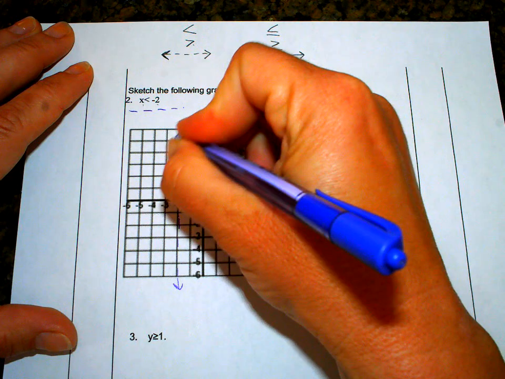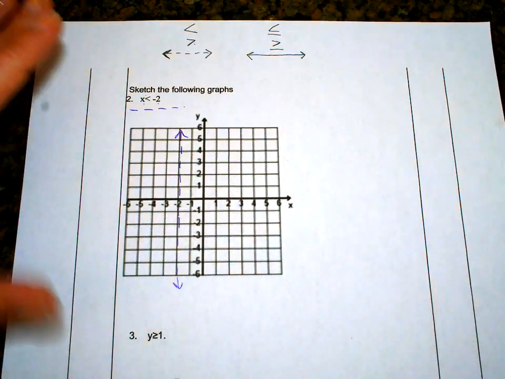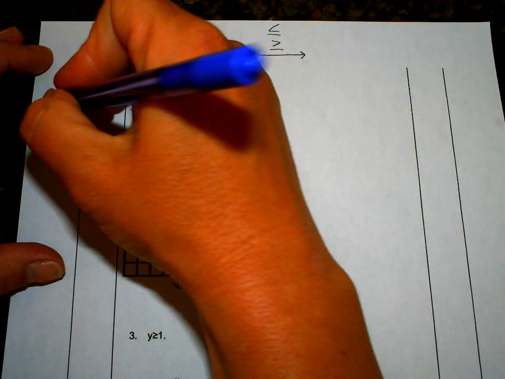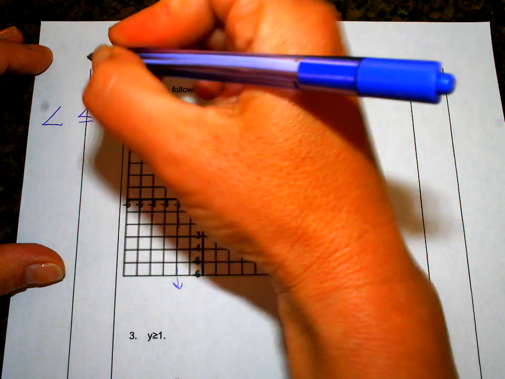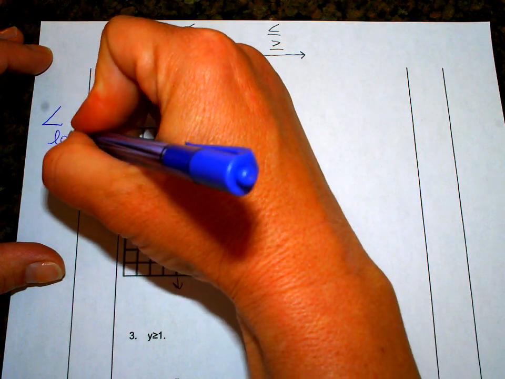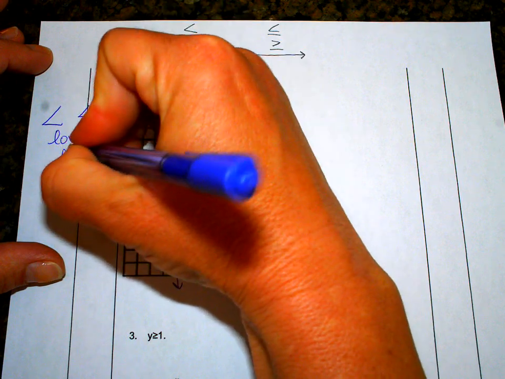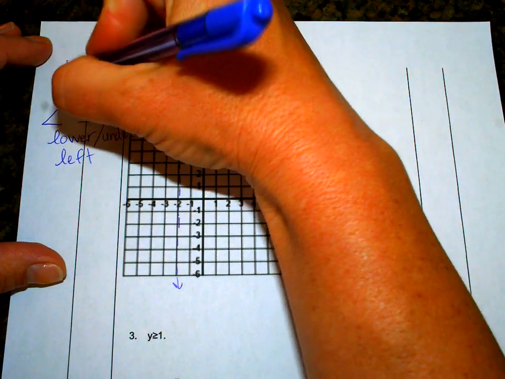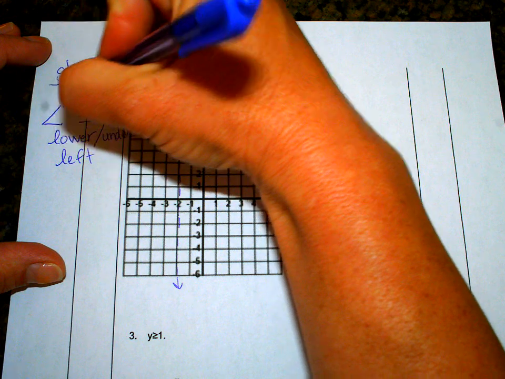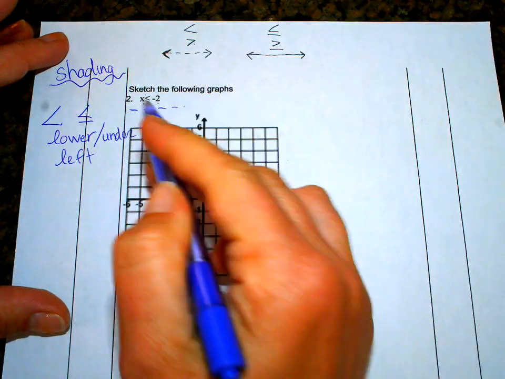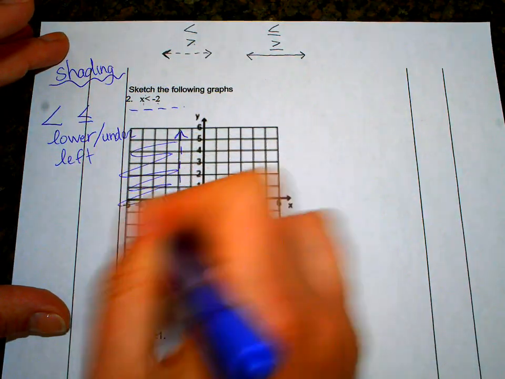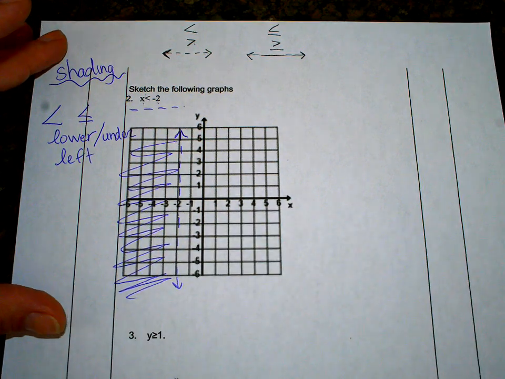Now, it says less than. Where's less than this line? Remember, less than or equal to is going to be lower, under, or left. My shading is going to be less than this line, lower, left. There's no under the line because it's a straight up and down line.